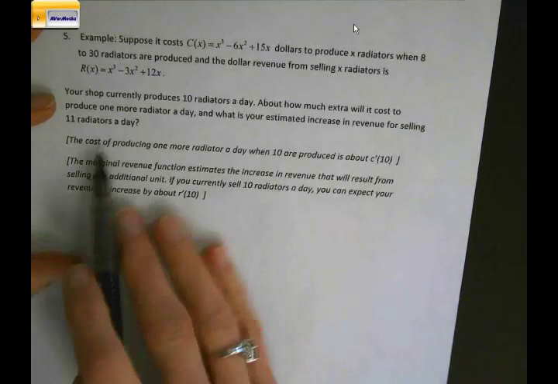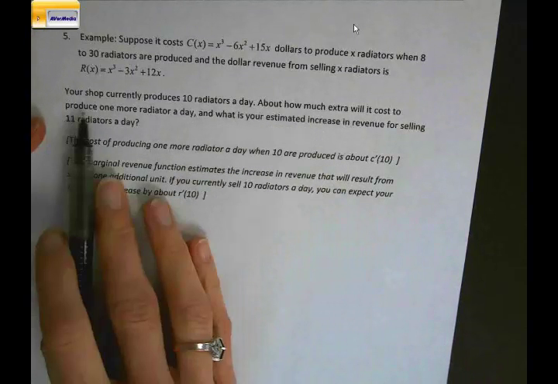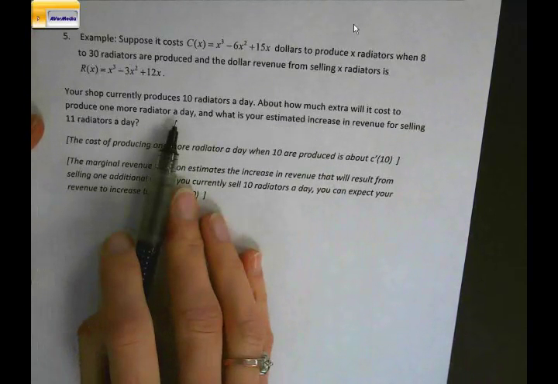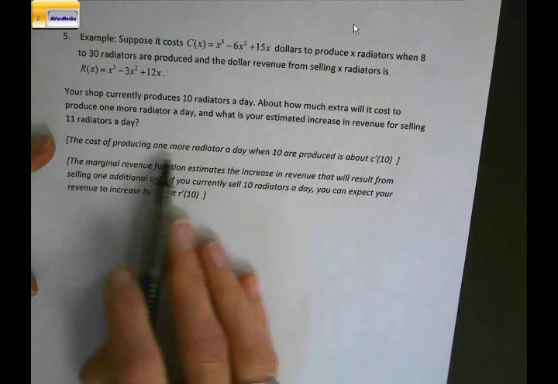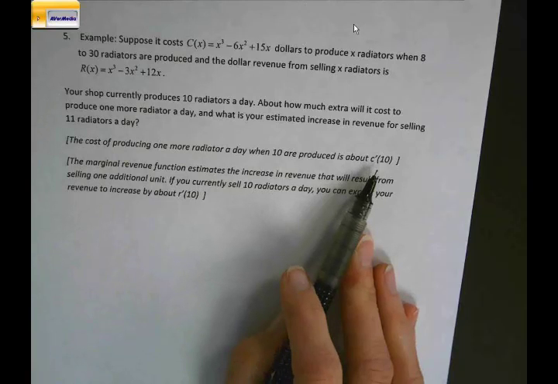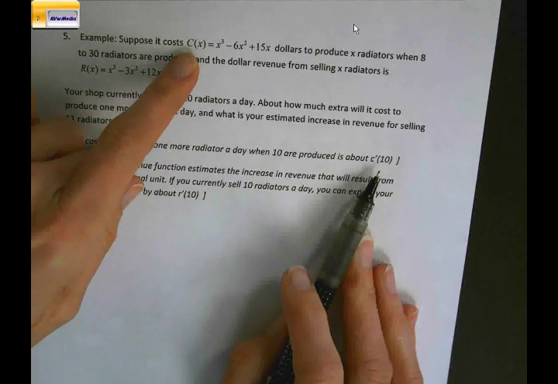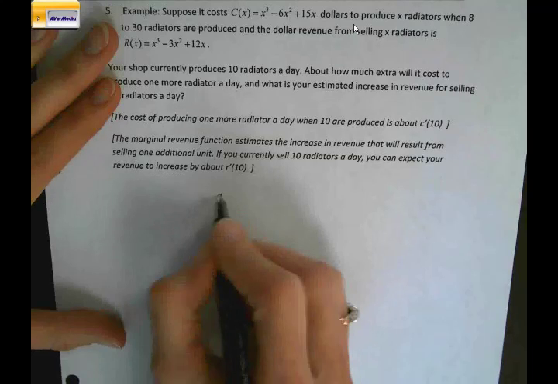Your shop produces 10 radiators a day. About how much extra will it cost to produce one more radiator a day? Okay. The cost of producing one more radiator a day when 10 are produced is approximated by the first derivative of the function. So to find the increase for one more, which is like the slope of that function, take the first derivative of the cost function at the point where you produce 10.